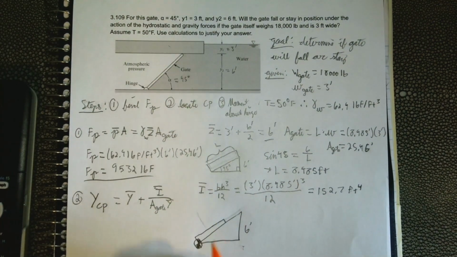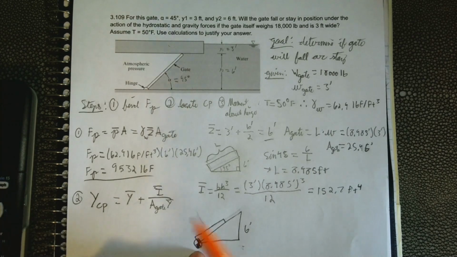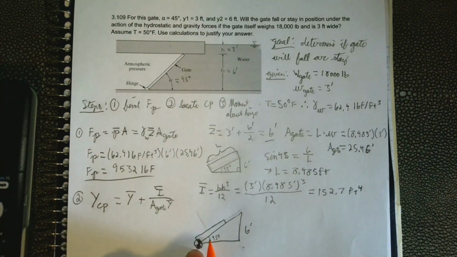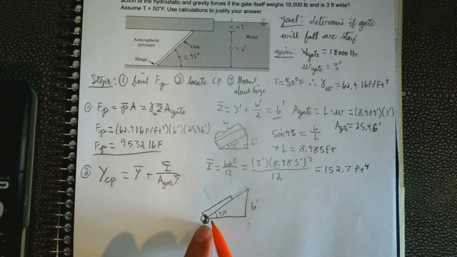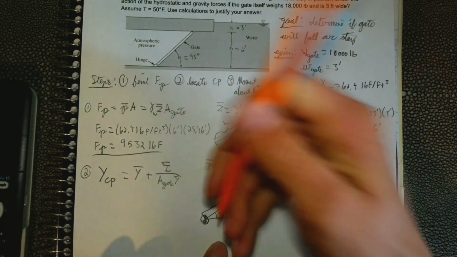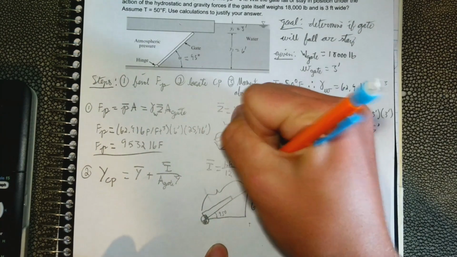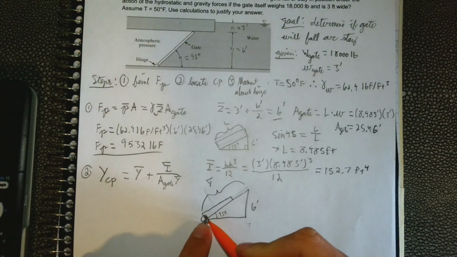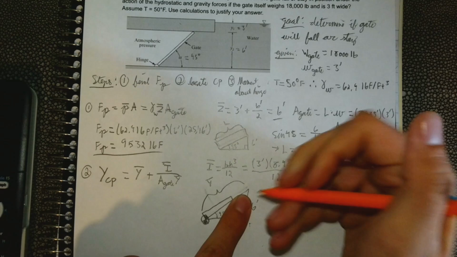Right, so it's the slant distance from the centroid of the gate. So I cut the gate in half. It's the slant distance from here to here. So we're trying to find this. So I cut it in half, and then the surface of the water is right here.